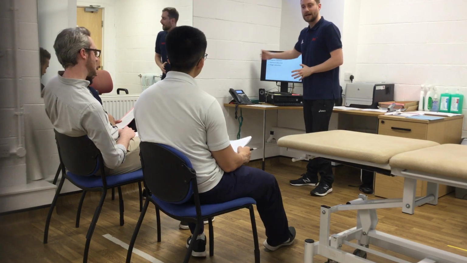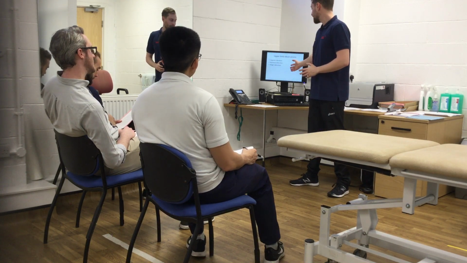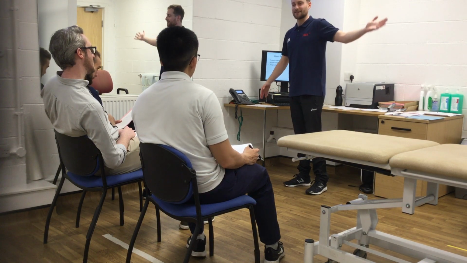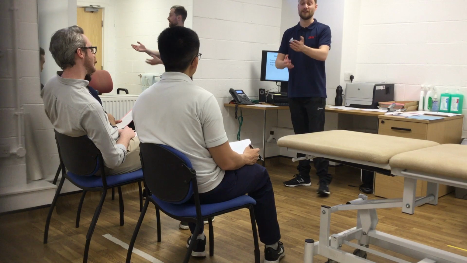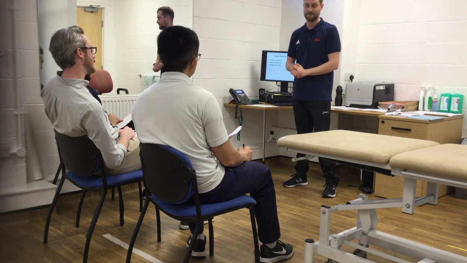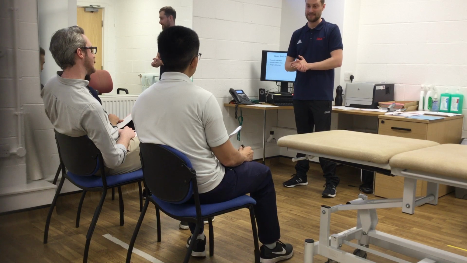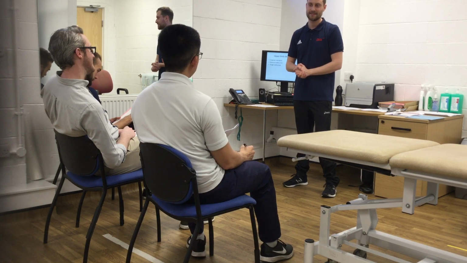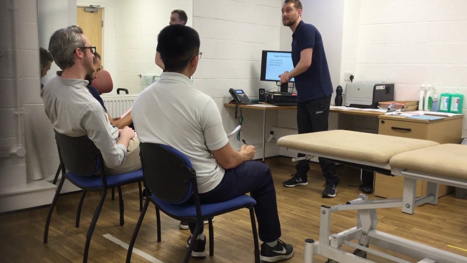So if we're linking that back to anatomy, any idea why we might adduct the shoulder? I'm going to ask you first, which muscle adducts at the glenohumeral joint? Lower traps. And lats. Yeah.